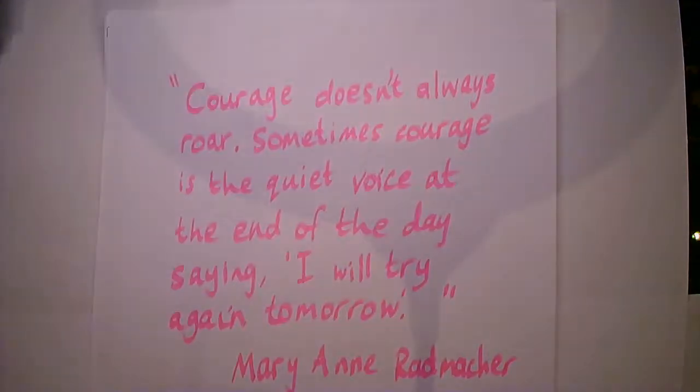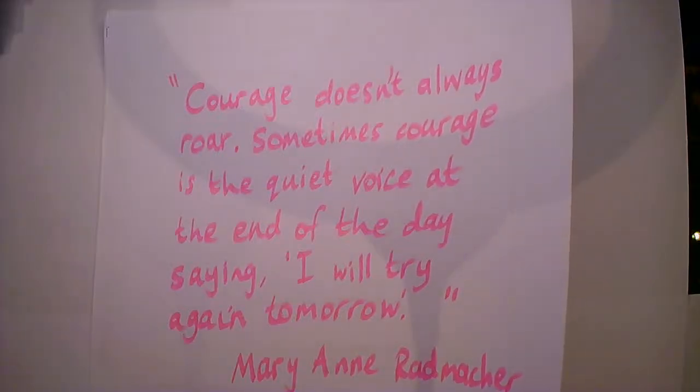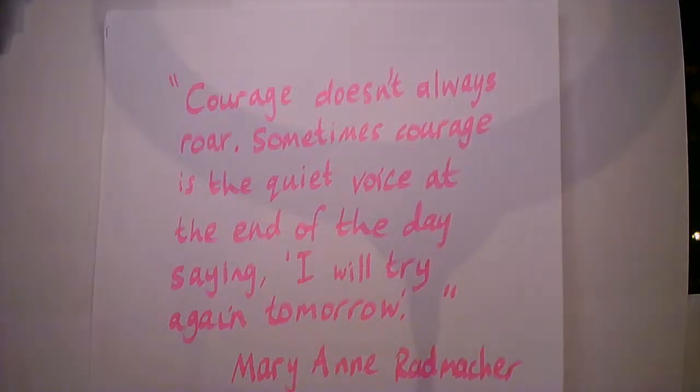Let's move on. Here's a nice quote I came across. Courage doesn't always roar. Sometimes courage is the quiet voice at the end of the day saying, I will try again tomorrow. And this is a quote by Mary Anne Radmacher. So sometimes when you're doing maths, it's not always easy. You might be struggling, but sometimes you just have to come at it again tomorrow. So don't give up, keep trying, keep working hard.